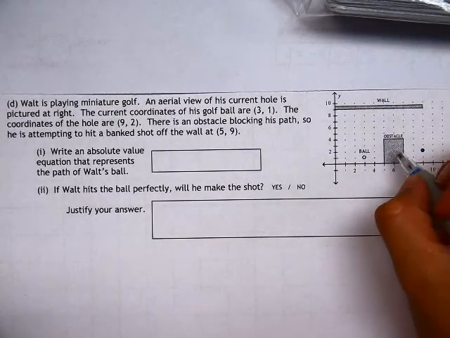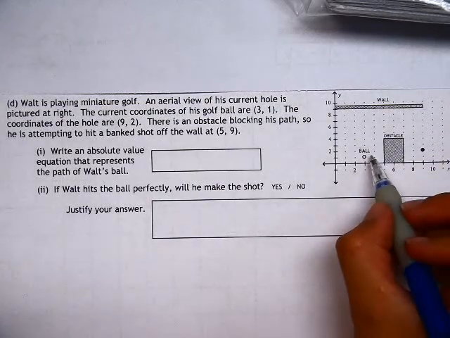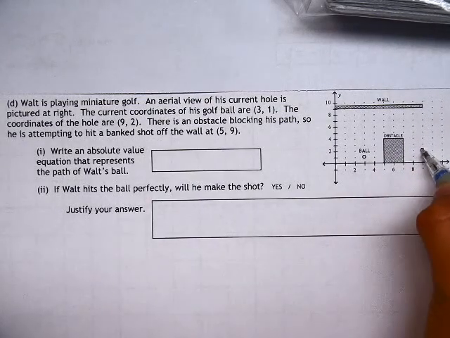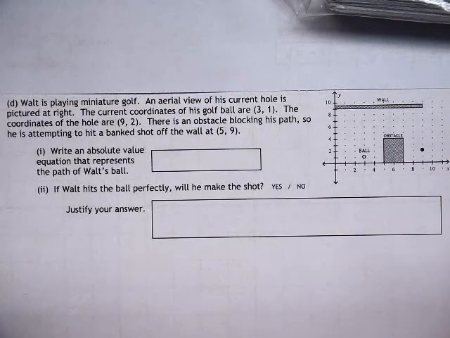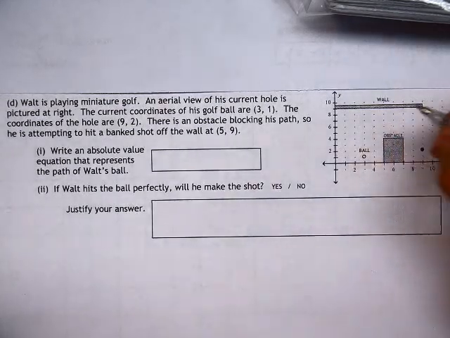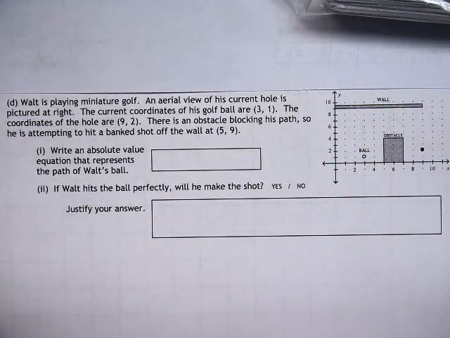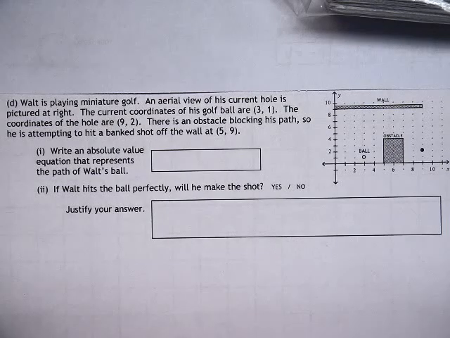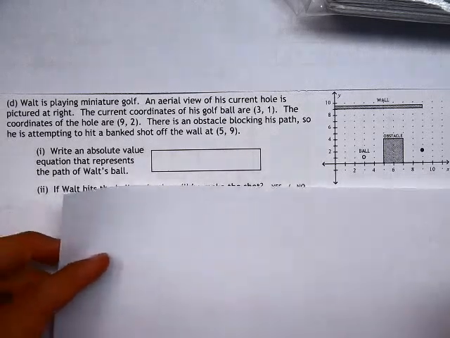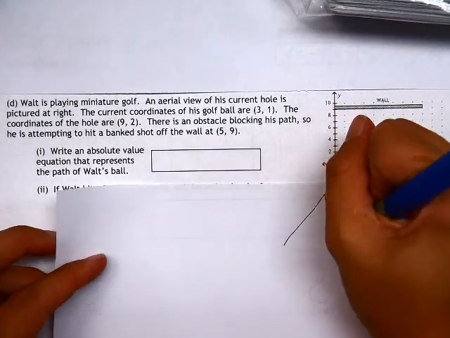You can see that the obstacle is preventing a straight path from the ball straight to the hole, which is marked with this dark circle, so the only option for this person, if they wish to make the shot, is to use a bank shot off of the wall that you see marked up top. Now, a bank shot would create a sort of V shape, resembling that absolute value that you were dealing with in question C. So if you recall, the absolute value is kind of a V shape.